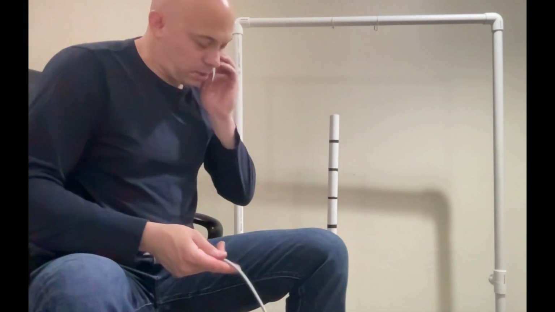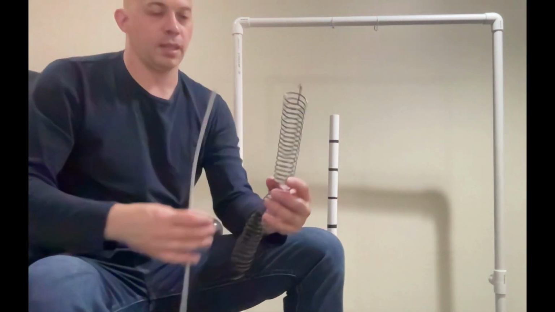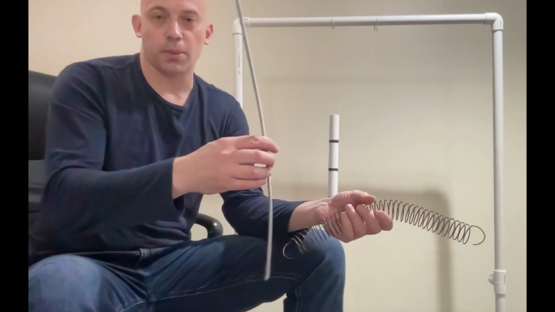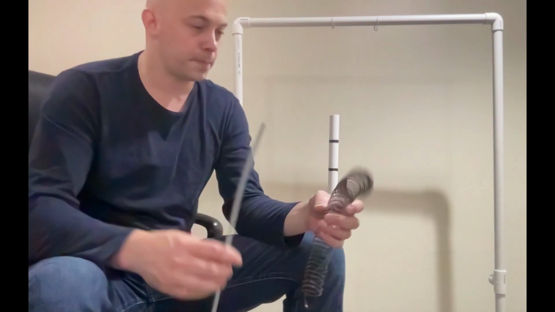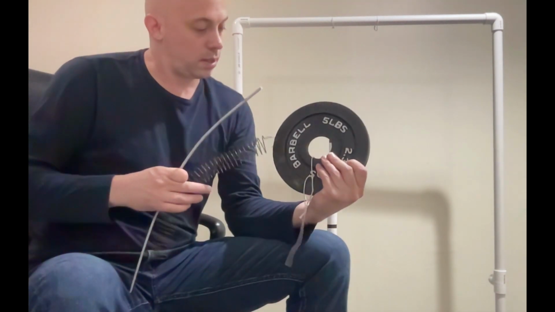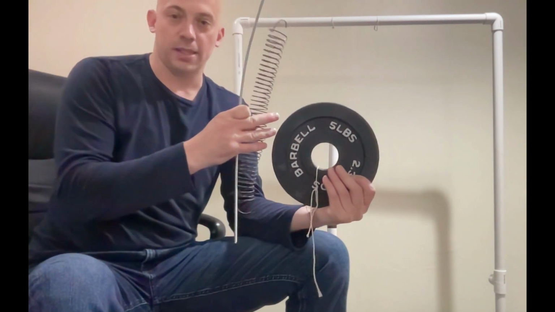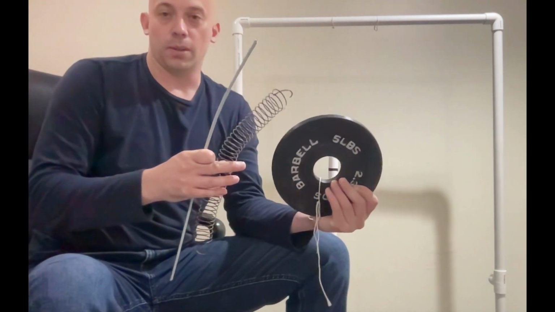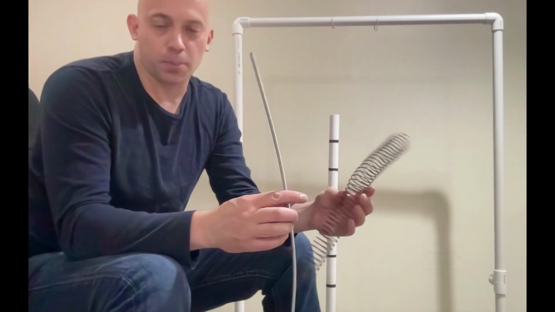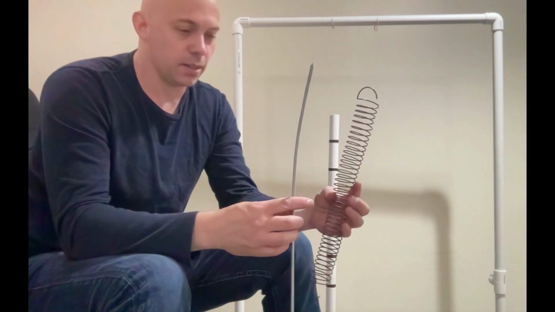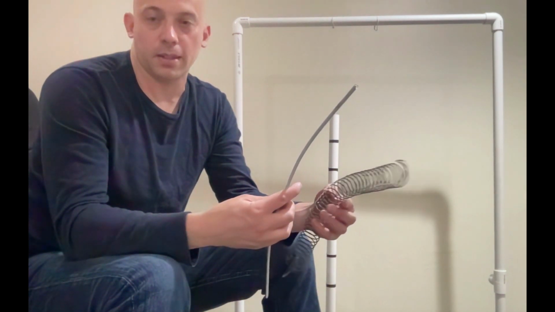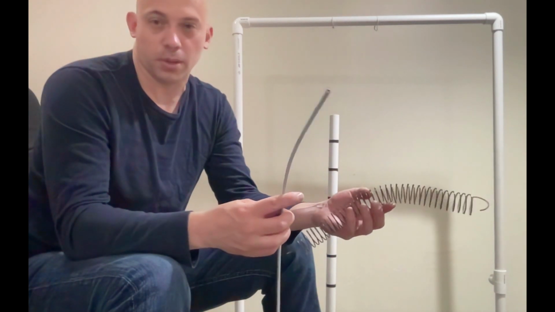What we might do is compare the spring of low stiffness to a spring of very high stiffness. So if I was to hook up the large mass to both of these springs, what do you expect would happen? Do you think the stiffer spring would cause a higher frequency, or a lower frequency, or the same frequency perhaps?